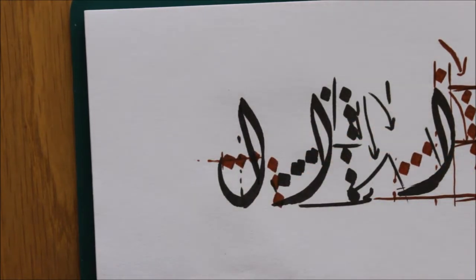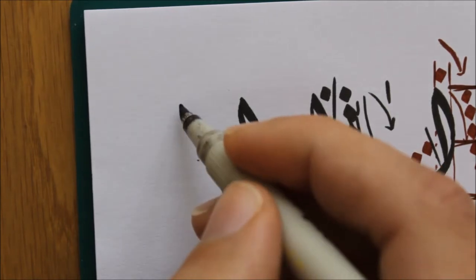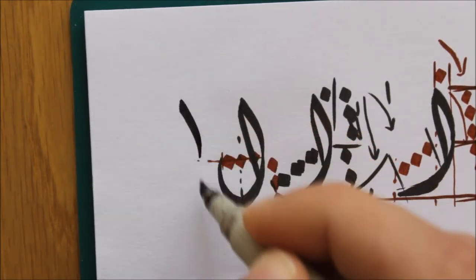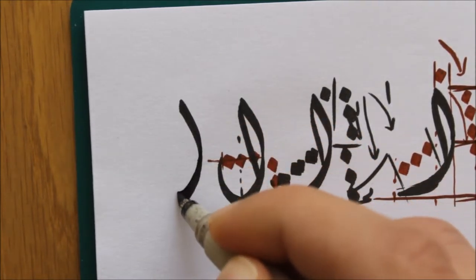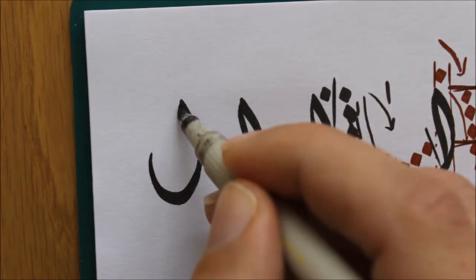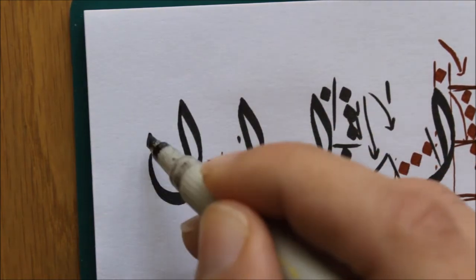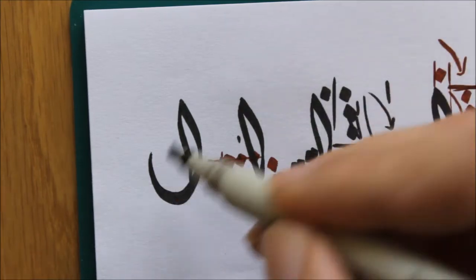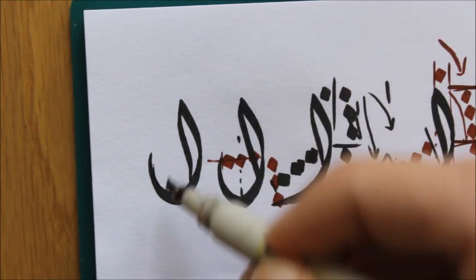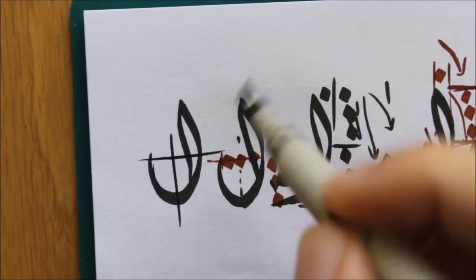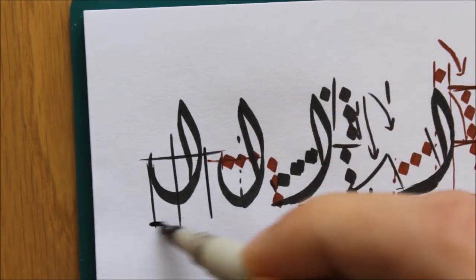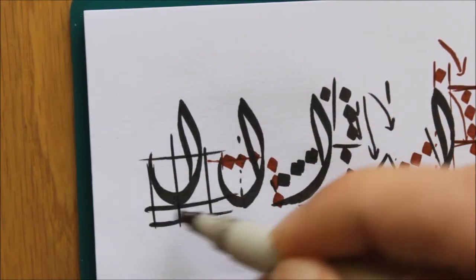Now this Alef without the scale would look like this. This is the first move, the second move, and finally the third one. So it looks like a lamb, but it is an Alef, because lamb in Diwani looks quite different. Now here we have something important to discuss, and it is the shape of this cup down here.